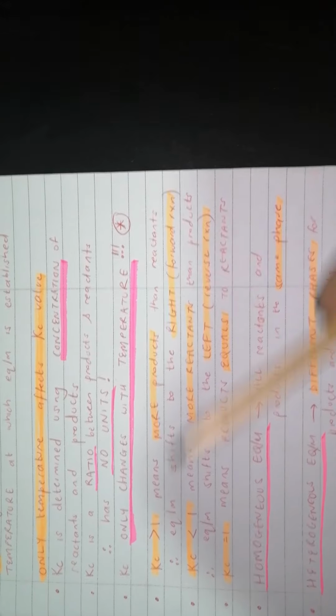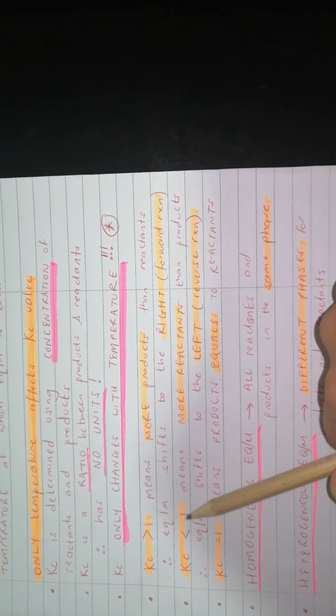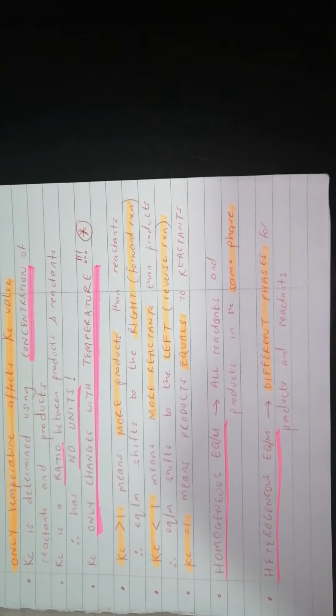Right, so there is 3 instances. If Kc is greater than 1, it means there's more products. You're doing the forward reaction more. If Kc is less than 1, it means there's more reactants and you're doing more of the reverse reaction. If Kc is equal to 1, it means you're doing both the forward reaction and the reverse reaction equally. So that's why reactants and products are equal to each other.